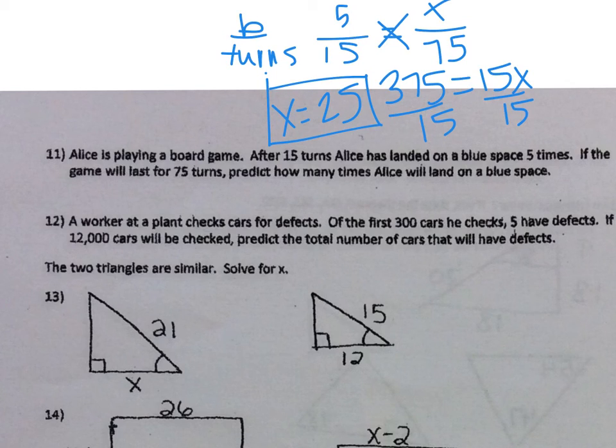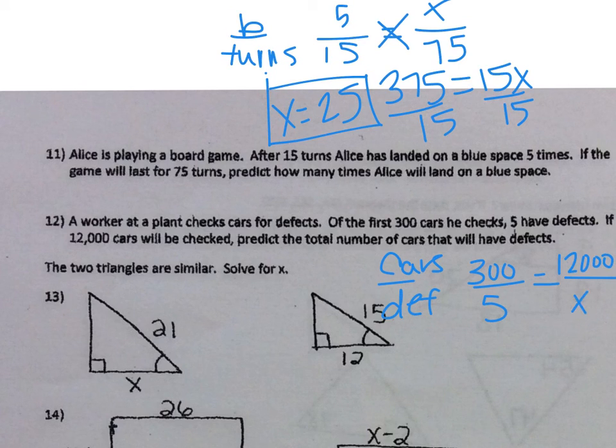All right, so the next question, we're going to set up another proportion. A worker out of plant checks cars for defects. Of the 300 cars he checks, 5 have defects. So we can say cars over defects. So 300 cars, 5 have defects. So let's set up a proportion for the second part of the problem. If 12,000 cars will be checked, so that goes up here. It's asking how many defects do you think that you'll find.